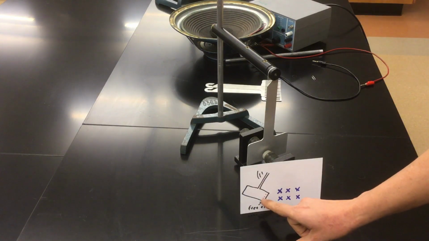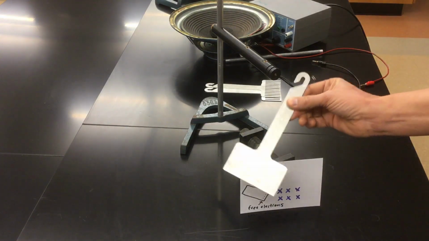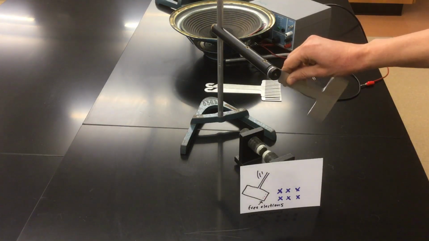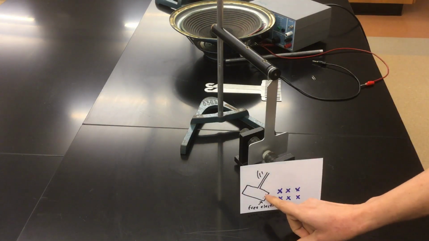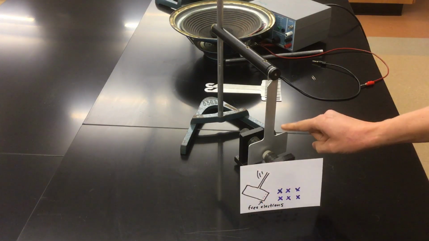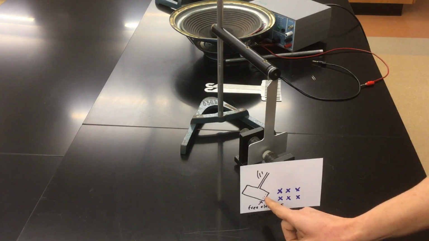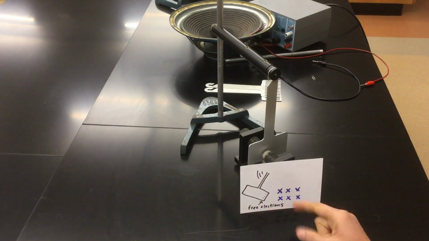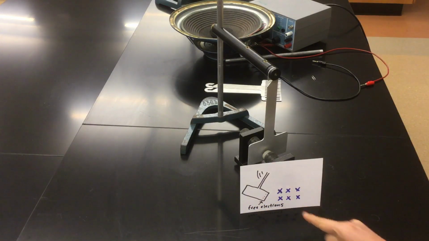And I want you to consider that this piece of metal is loaded with free electrons, right? That's why it makes for a good conductor. So let's consider what happens to those free electrons that are on the leading edge of this spatula-shaped object. They'd have a velocity directed to the right as they enter this magnetic field.